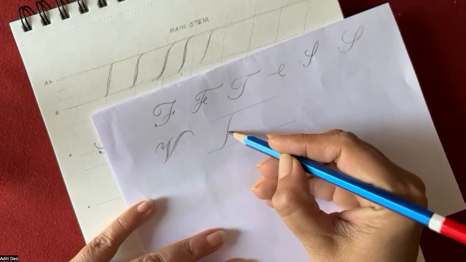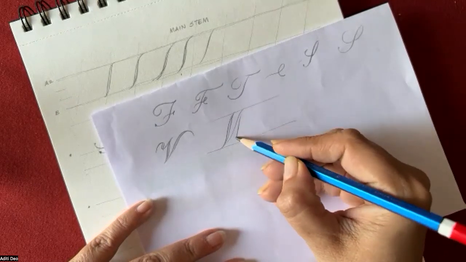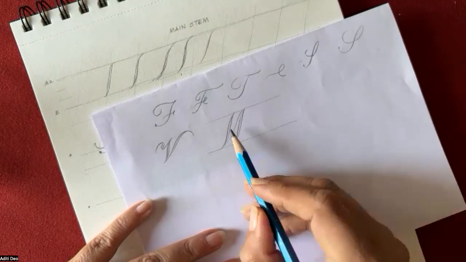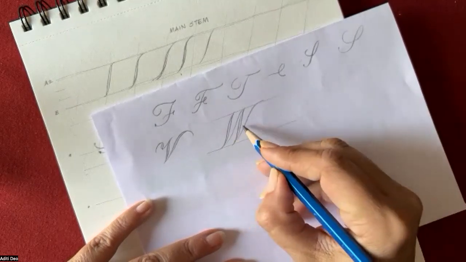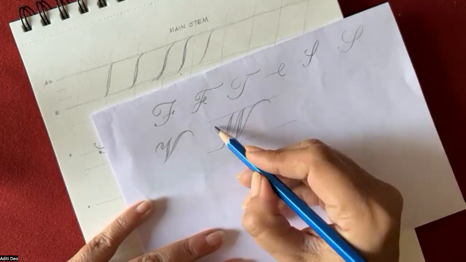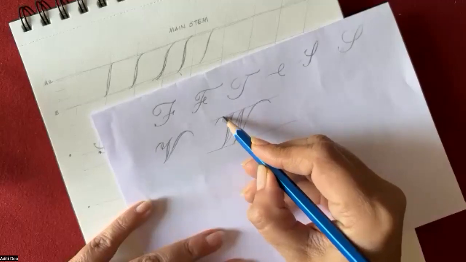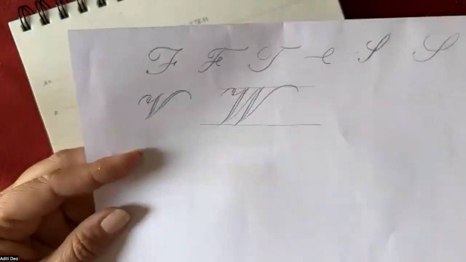This is the first stroke, then you go a little shallow, third stroke, these two must be parallel. And then again, these two should be parallel. The fourth stroke will come outward, and you will also add a little flourish in the beginning, just like the V.